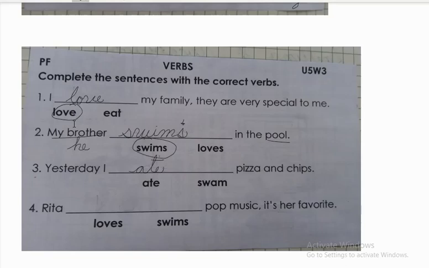It says Rita loves pop music, or Rita swims pop music. Okay, it's her favorite. Okay, well, the right one is loves, right? Rita loves pop music. Okay, remember that we write loves because this is the third person, okay? Rita means the pronoun she, okay? Rita represents the pronoun she, okay?